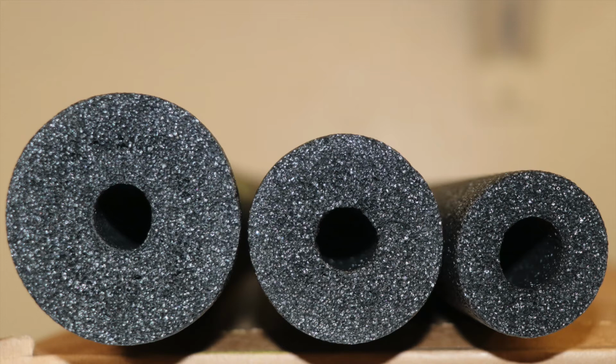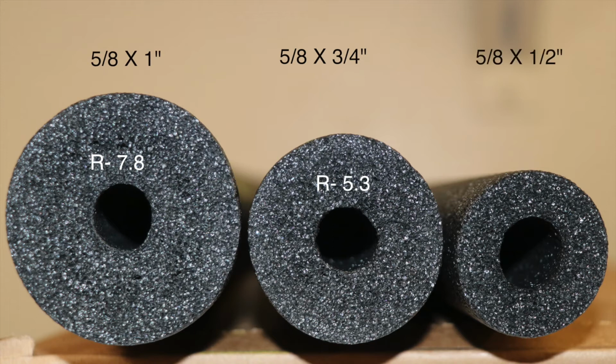All of these pieces of insulation right here are all 5/8 insulation, so they're set up for 1/2 inch tube. The 5/8 by 1 has an R value of 7.8. 5/8 by 3/4 has an R value of 5.3. And 5/8 by 1/2 has an R value of 3.3.